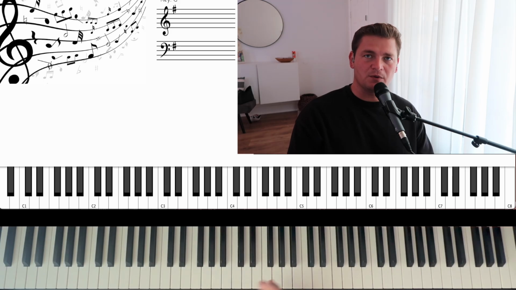So if we were to start with A, like the alphabet, we would start right here. A, B, C, D, E, F, G. But in music, we always start with the middle C because it's in the center of your piano. And you'll see later on why that makes even more sense.